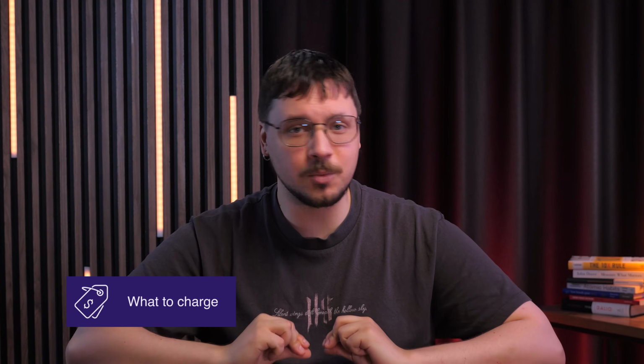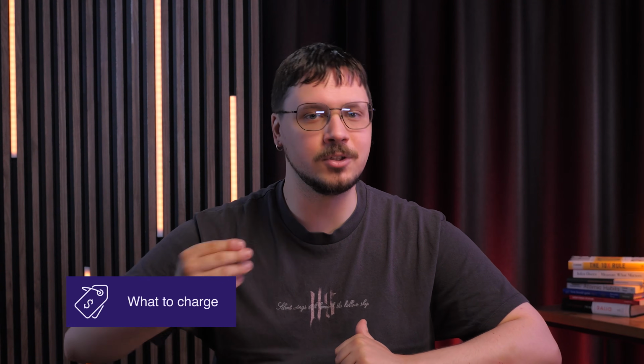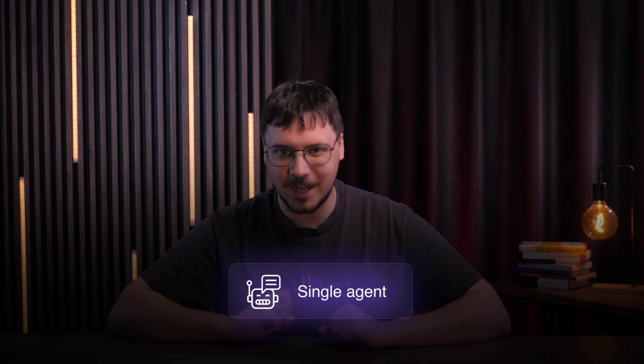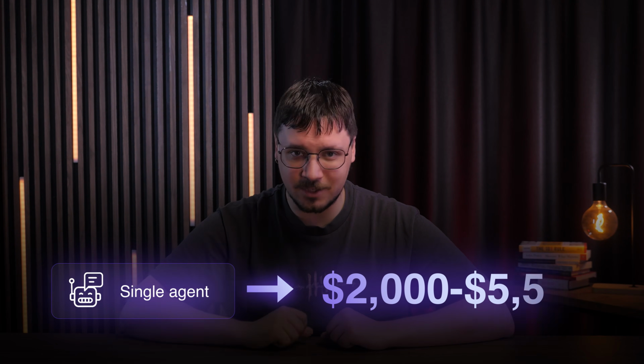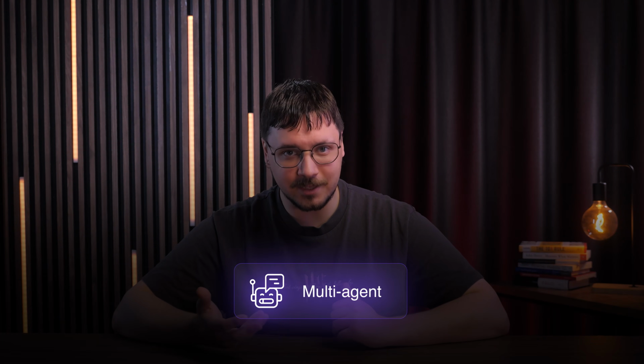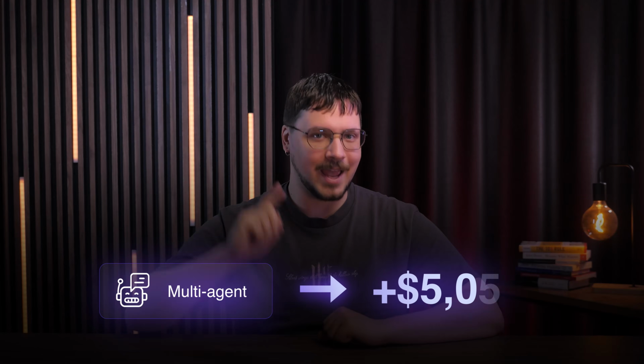And that's pretty much what it comes down to when laying out your pricing. For a single agent build, you could easily charge anything from $2,000 to $5,000 depending on complexity. And for a multi-agent system, from $5,000 and up. Plus, you could offer a monthly retainer for maintenance, updates, and monitoring. Whatever your fees are though, you should always tie them to your return on investment, not the hours it took you to build the AI agent.